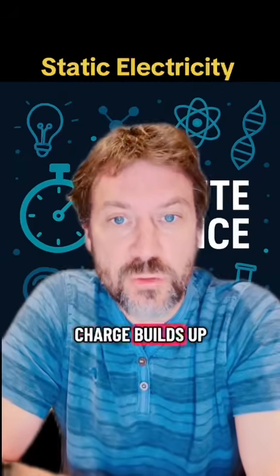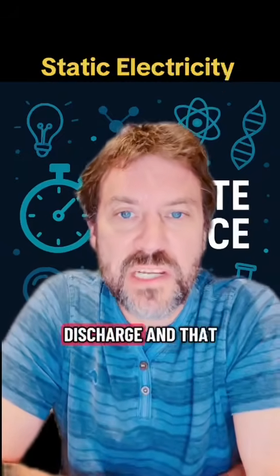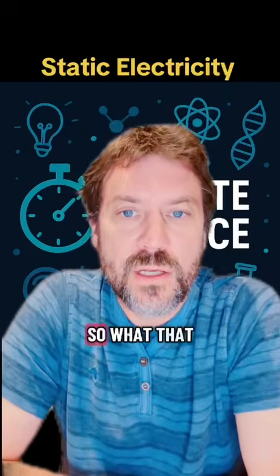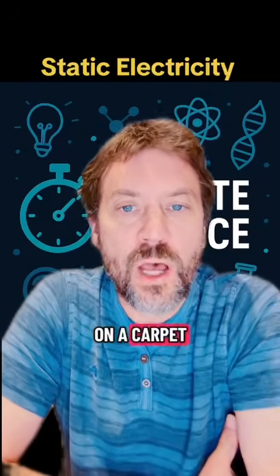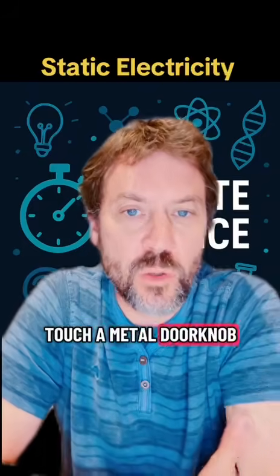Now if the charge builds up to a high enough level, it can suddenly discharge and that can produce a spark. So what that is, the electrons jump a gap. So for example, if you're walking on a carpet and you suddenly touch a metal doorknob, it can feel like an electric shock.